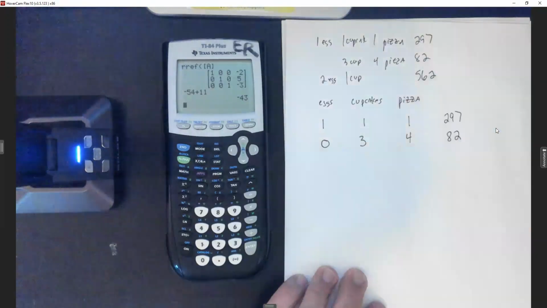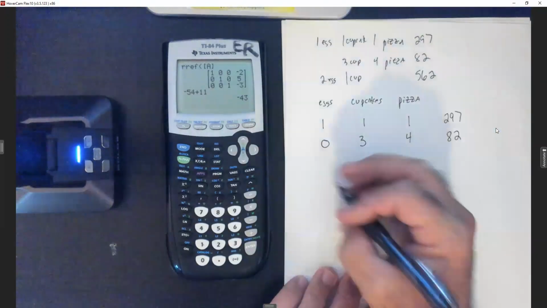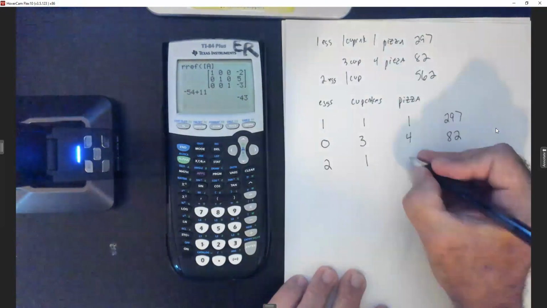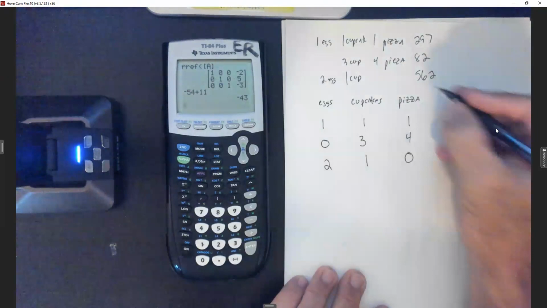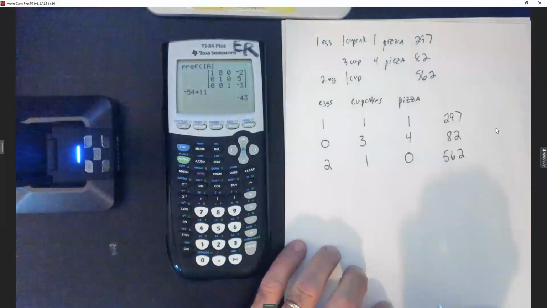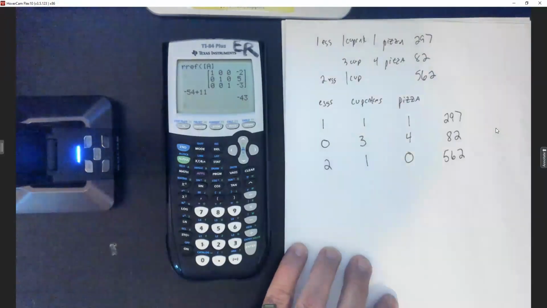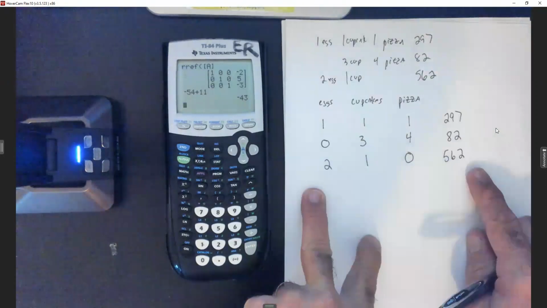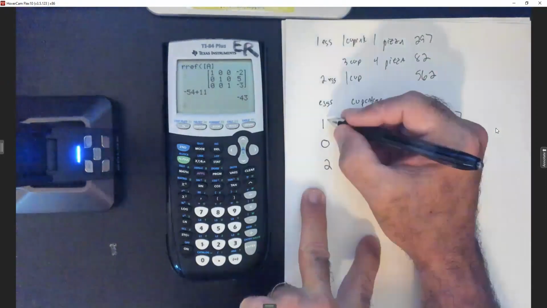Then the last one had 2 eggs, 1 cupcake, no pizza, so that'll be a 0. And then it was 562. So in the matrix, you can punch these numbers by hand. I'll put X's and Y's by those, okay?